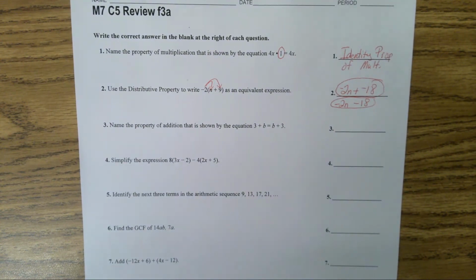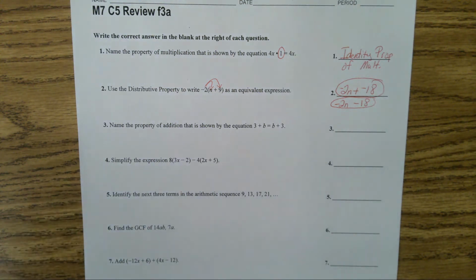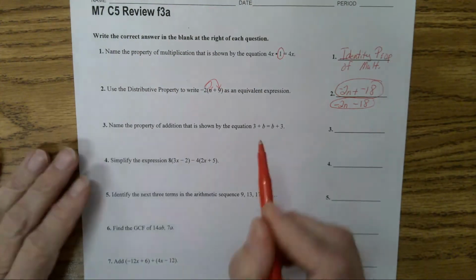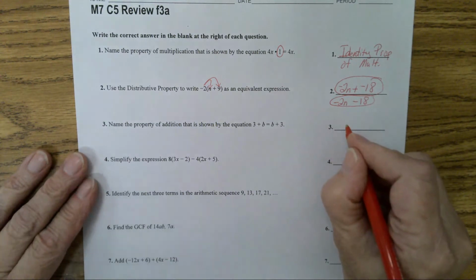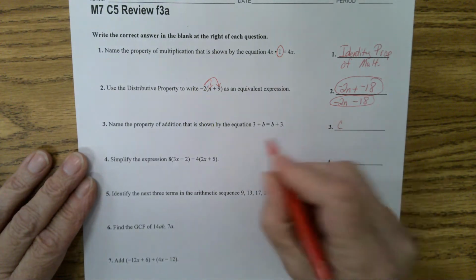Let's look at number 3. Name the property of addition that is shown by the equation 3 plus b equals b plus 3. Here the numbers moved around, they commuted. So this is the commutative property of addition, because they are adding.